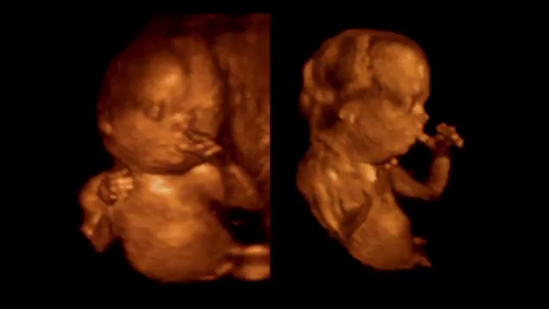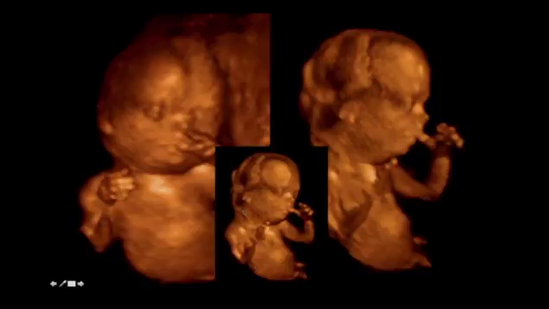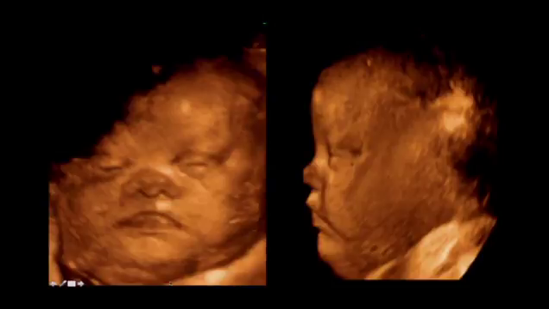Here's a fetus with Down syndrome, and you can see the rather flat face, the small ear, and the rather fat back of the neck area and round face that fetuses with Down syndrome have. This is a third trimester fetus with Down syndrome, showing again the flat face and very small nose that these fetuses typically have.